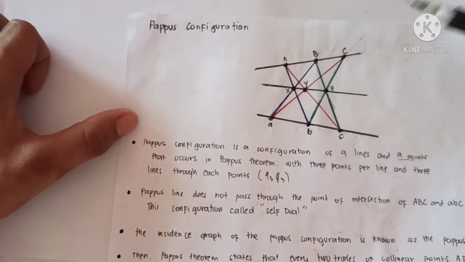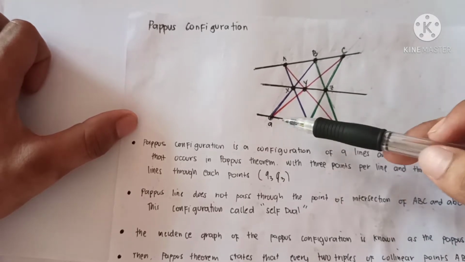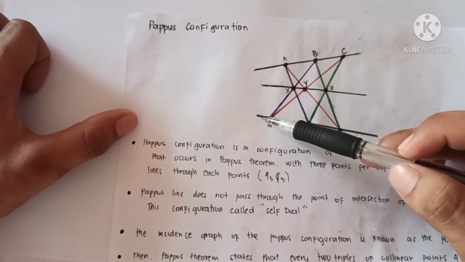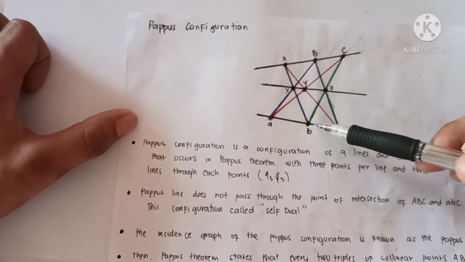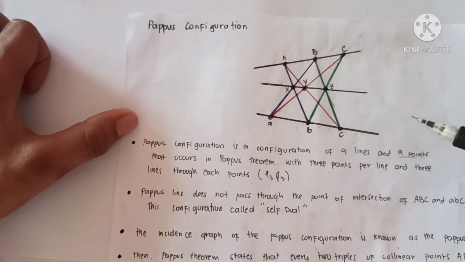And also, vice versa, there are 3 lines to each point. Point large A, point small a, 1, 2, 3 lines. Point small b, 1, 2, 3 lines. Point small c, 1, 2, 3 lines. And so on and so forth.